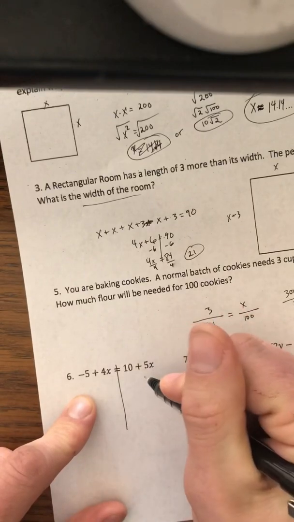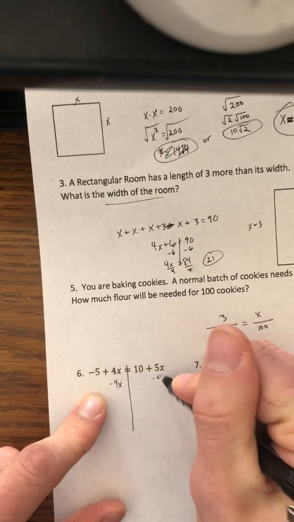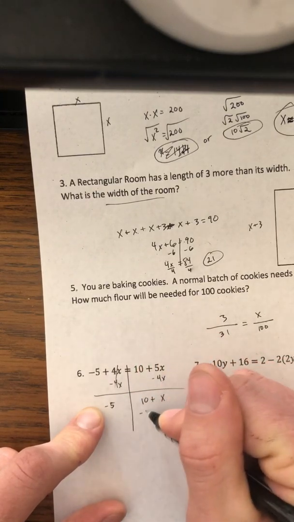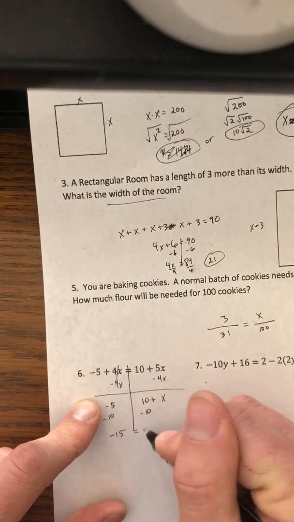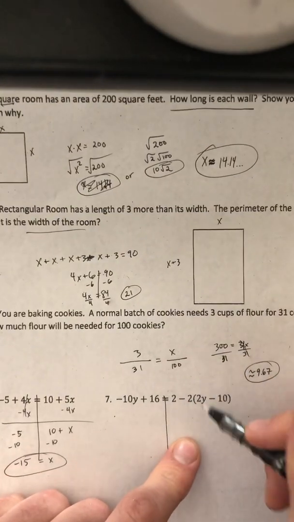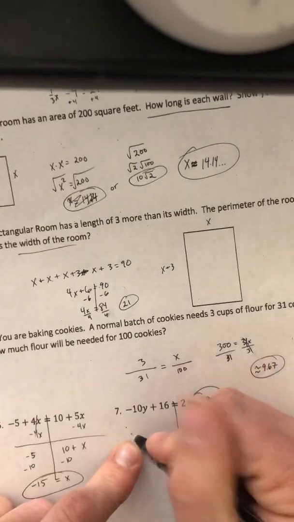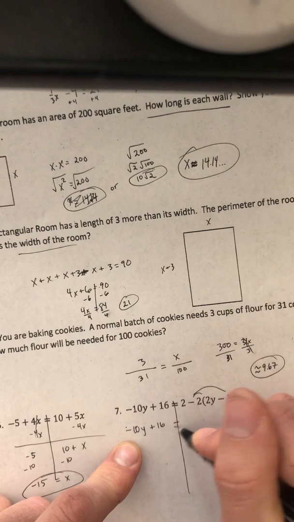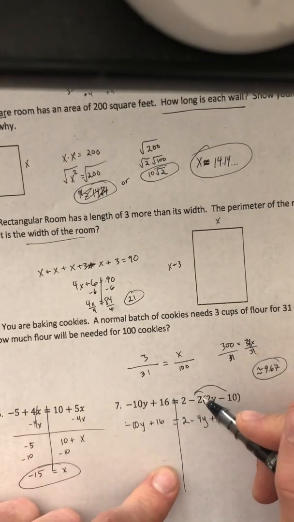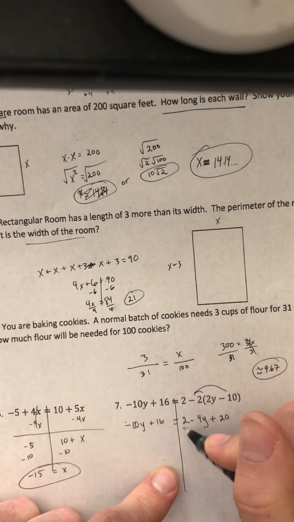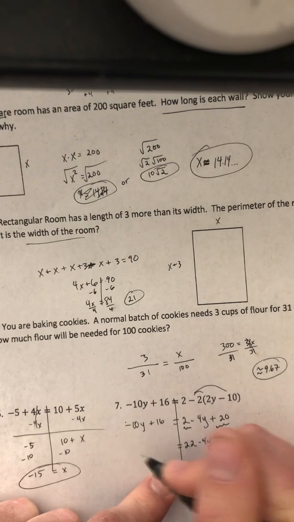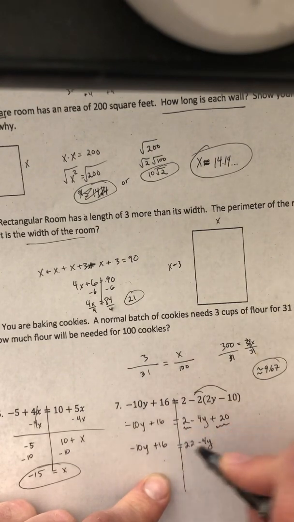This one, let's see, we have to subtract 4x on both sides. And that's x, and that's minus 10, minus 10. So that's negative 15. And then here, you always want to simplify first, so I'm going to distribute and bring that down. Remember, negative times a negative is a positive. And then you can simplify this also. So this is 22 minus 4y, and negative 10y plus 16.